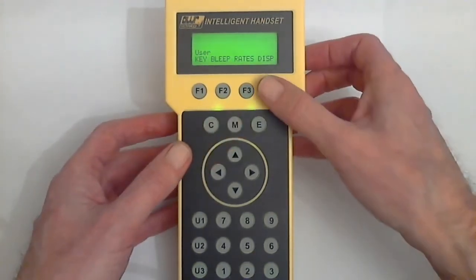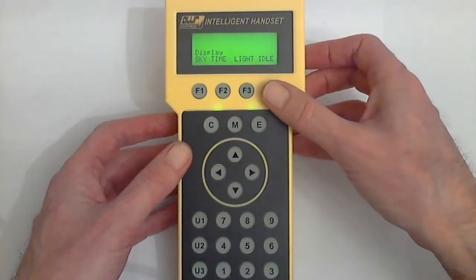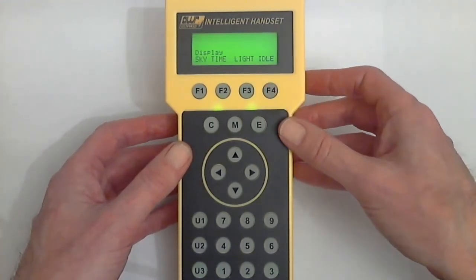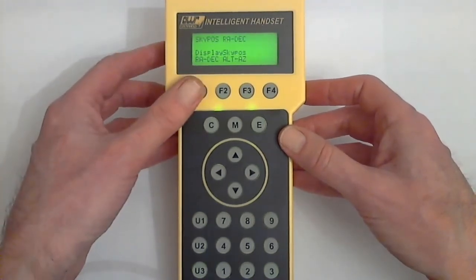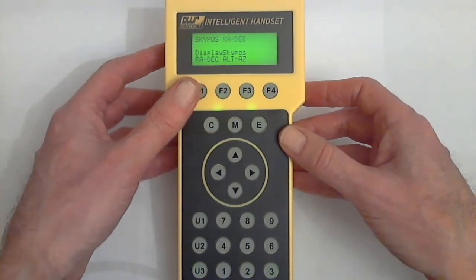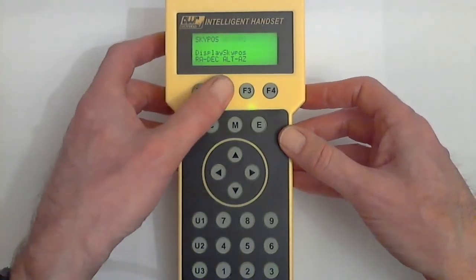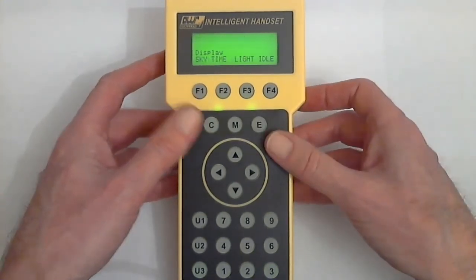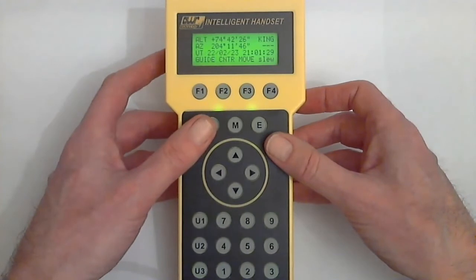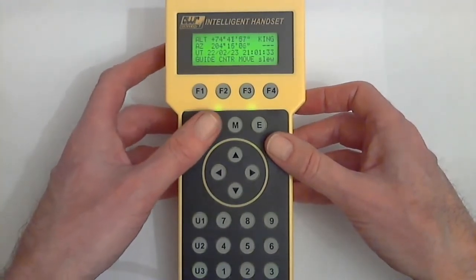First one is display. This sets up the appearance of the display. You can change the sky coordinates shown, RA and DEC or altitude azimuth. Just press the button and enter, cancel. So there's out and as, ever so easy.